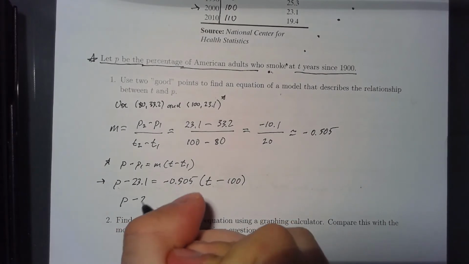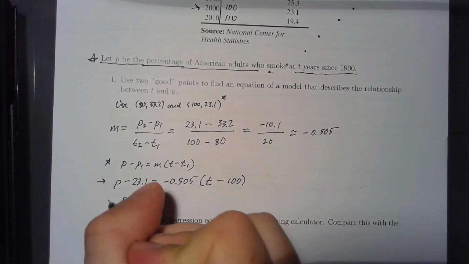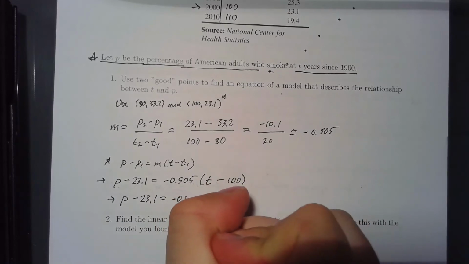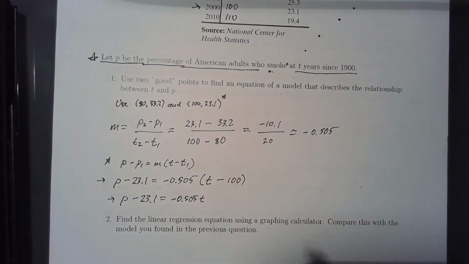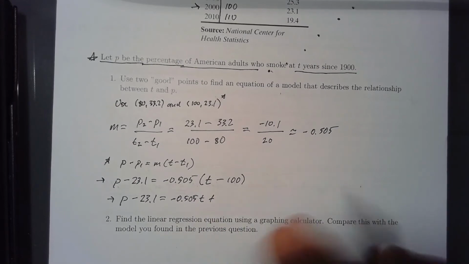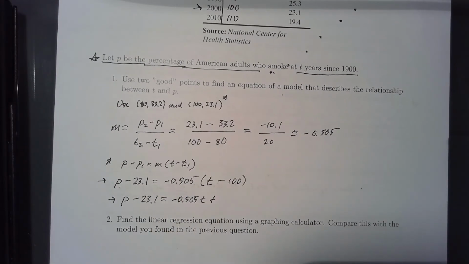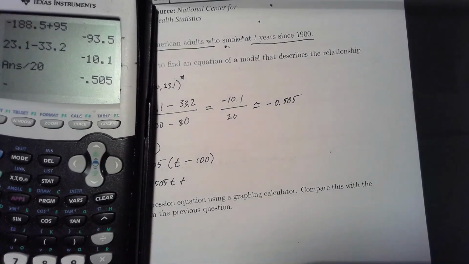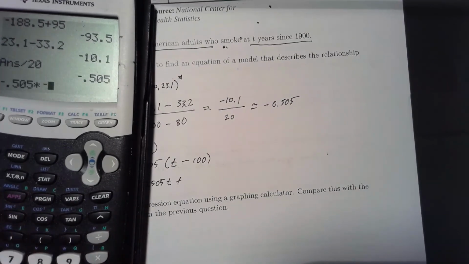So P minus 23.1. So this times this is negative 0.505 T. This times this is going to, well, negative times a negative is a positive. So negative 0.505 times negative 100. I'm just including the sign so I can see it.